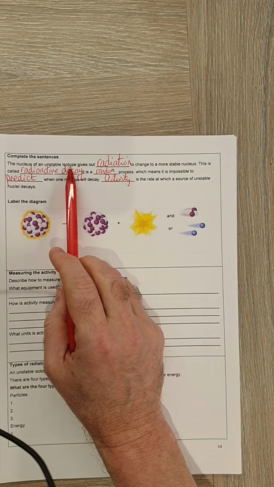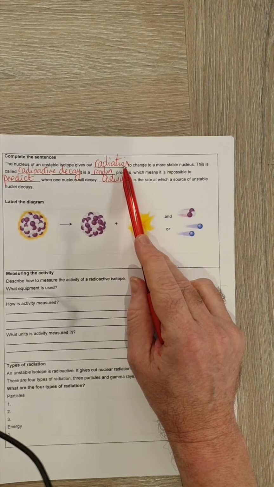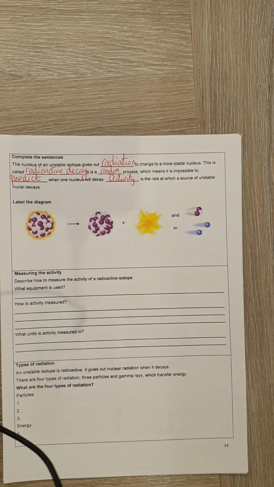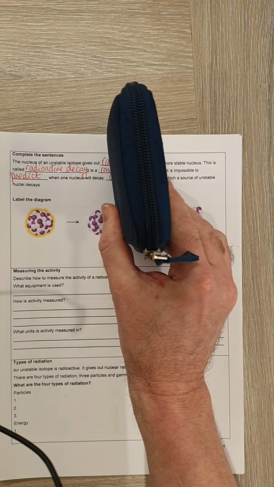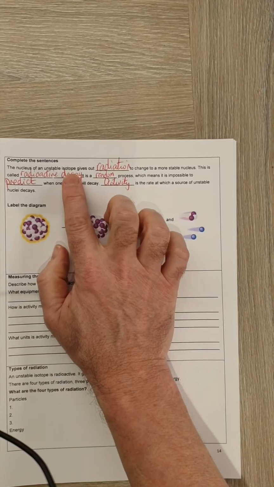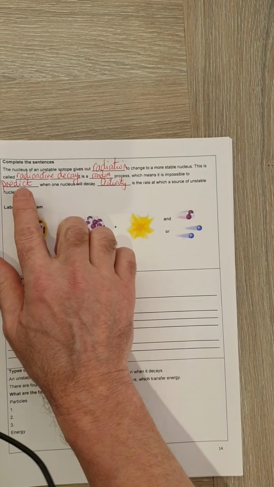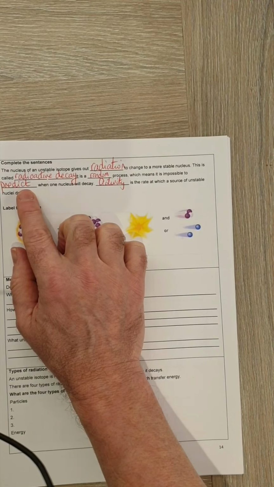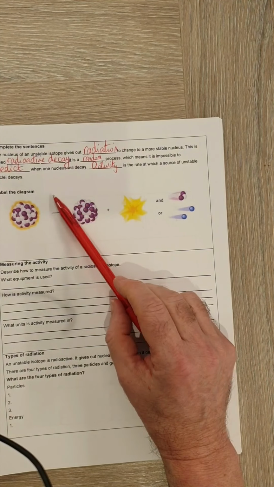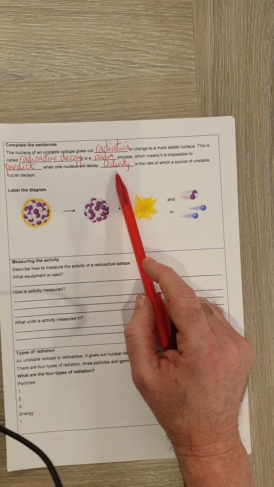Well, how does it change? It changes by giving out radiation to change it from something that's unstable to something that's stable. So this is the same as this object. To become stable, it falls over. The isotope, to become stable, if it's unstable, gives out radiation. We call this radioactive decay. It's a random process. That means it's impossible to predict when this is going to happen. We can, however, say how often it happens.